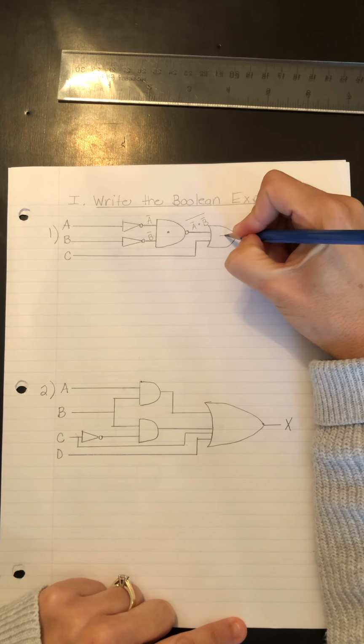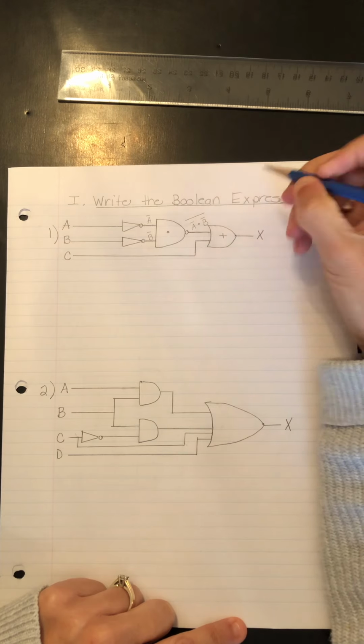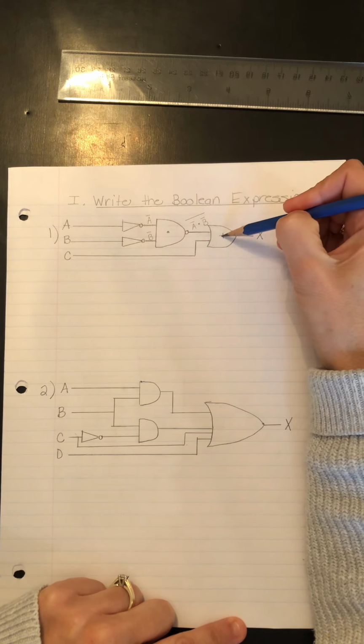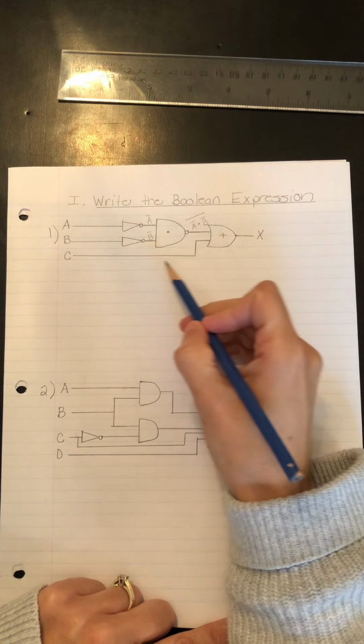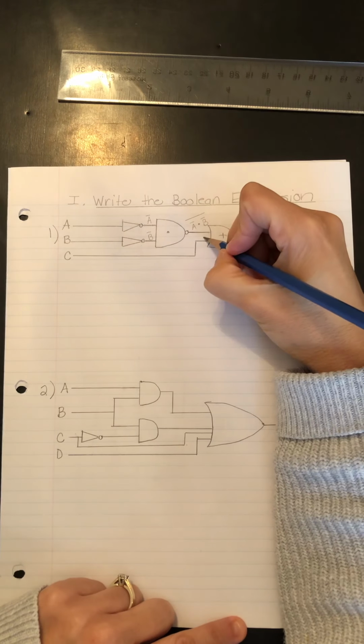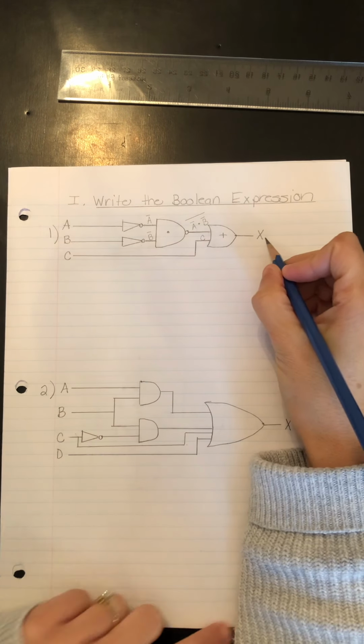Then we come to this OR gate, which means addition. So what is being added to this? We'll just follow the other wire back and you'll find that C is being added to this. And that's how we get our expression for X.